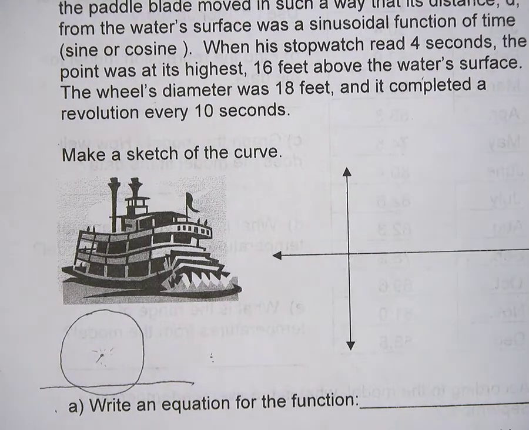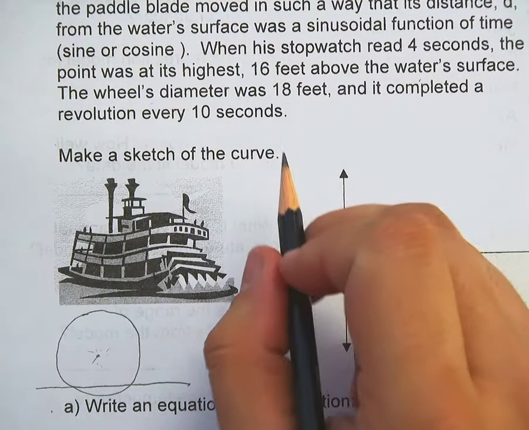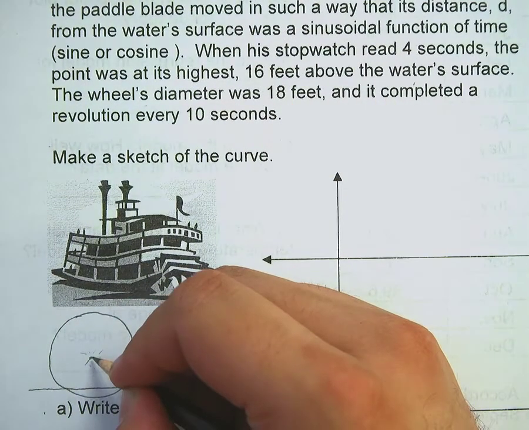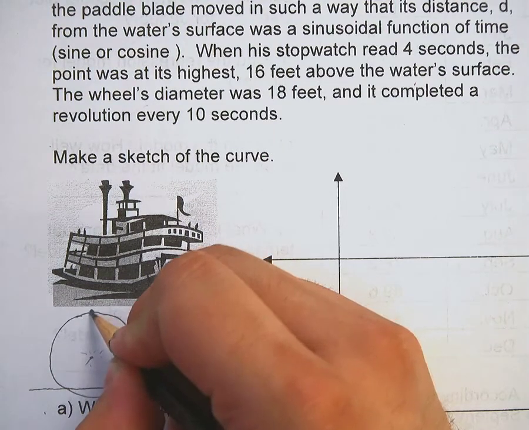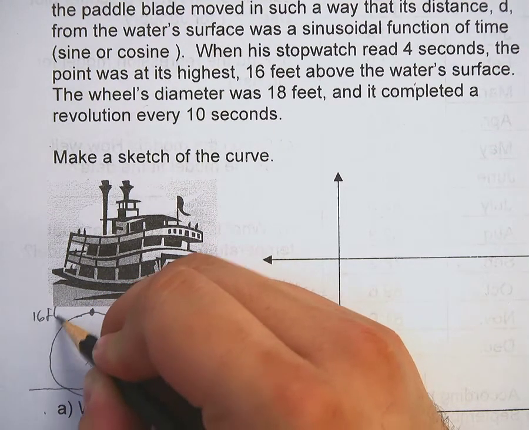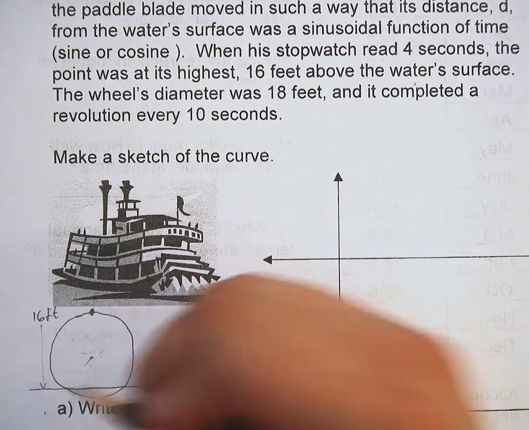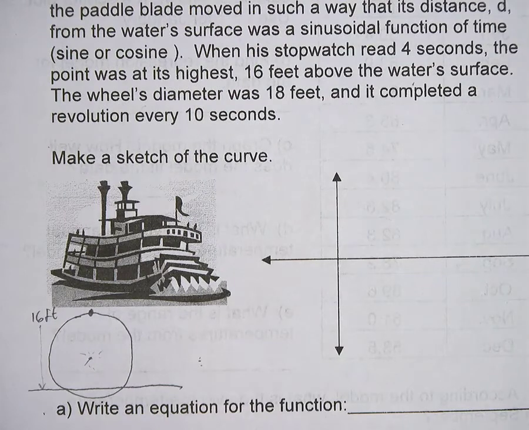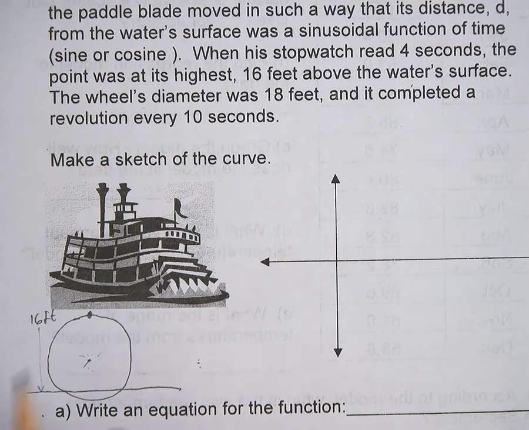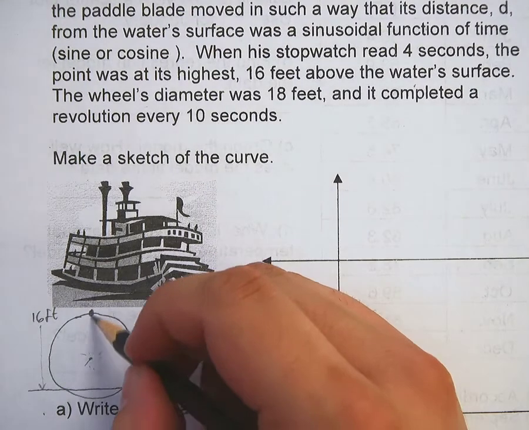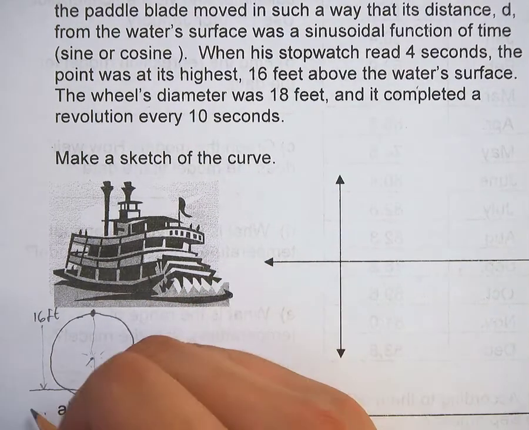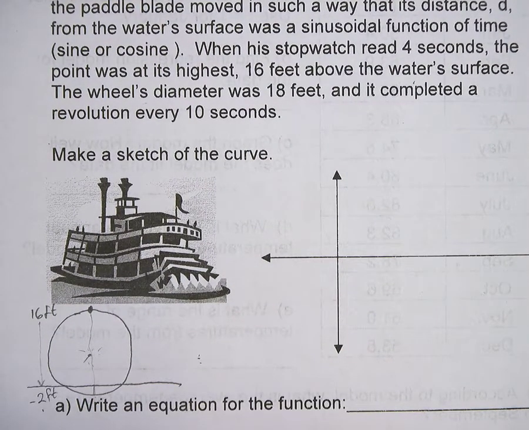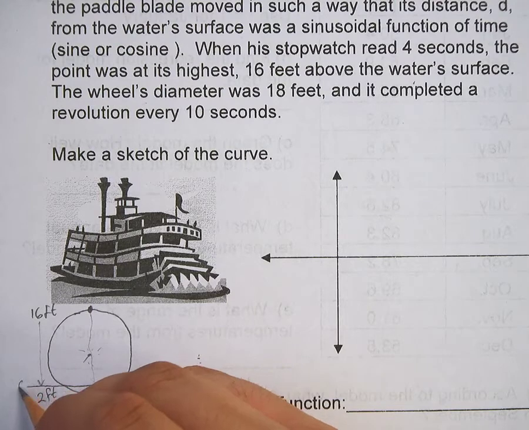And it says that at a maximum, it reaches 16 feet above the water's surface. So it's going to go up here to 16 feet above the water's surface, right? So the wheel's diameter is 18 feet. The whole distance here is 18 feet. So that means that it goes down 2 feet below the surface, right? If it's 18 feet. So the surface here we're just going to call 0.